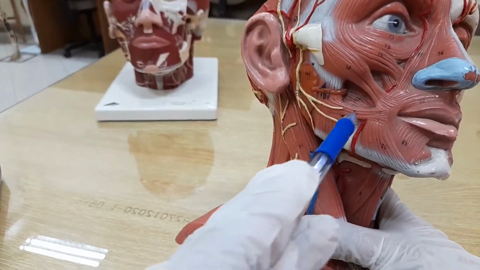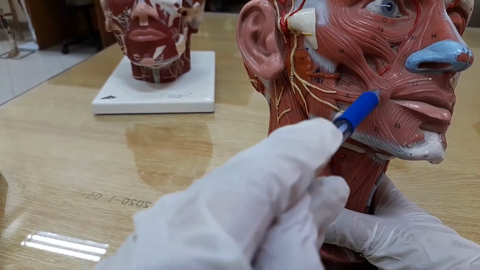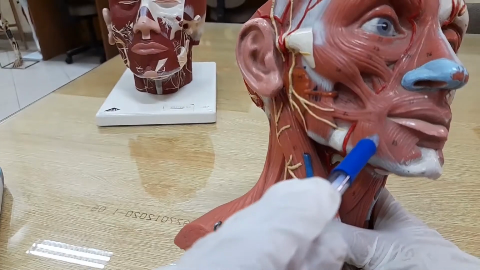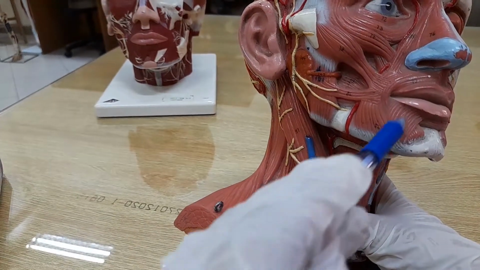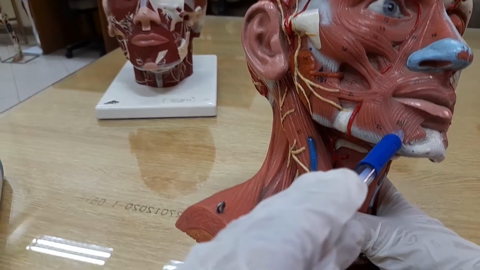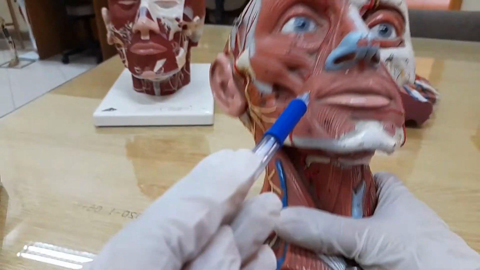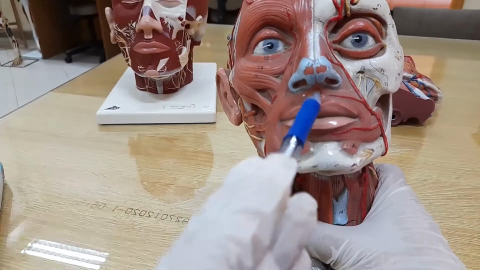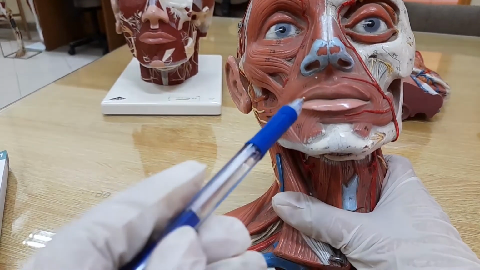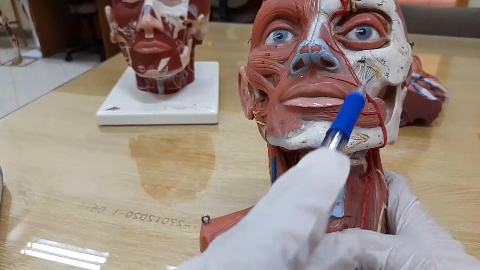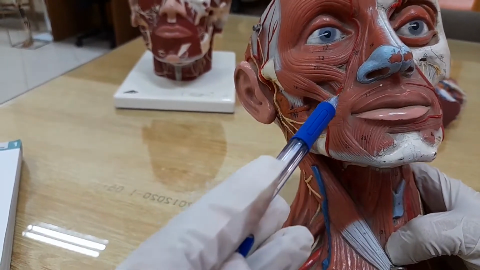So we were on risorius. After that we have a muscle which comes from the mandible towards the angle. This is the depressor anguli oris. This muscle from the mandible towards the lips, this is the depressor labii inferioris and this is mentalis. The muscle with the circular fibers, this is the orbicularis oris muscle. Alright, this is the levator labii superioris which was not very visible over there.